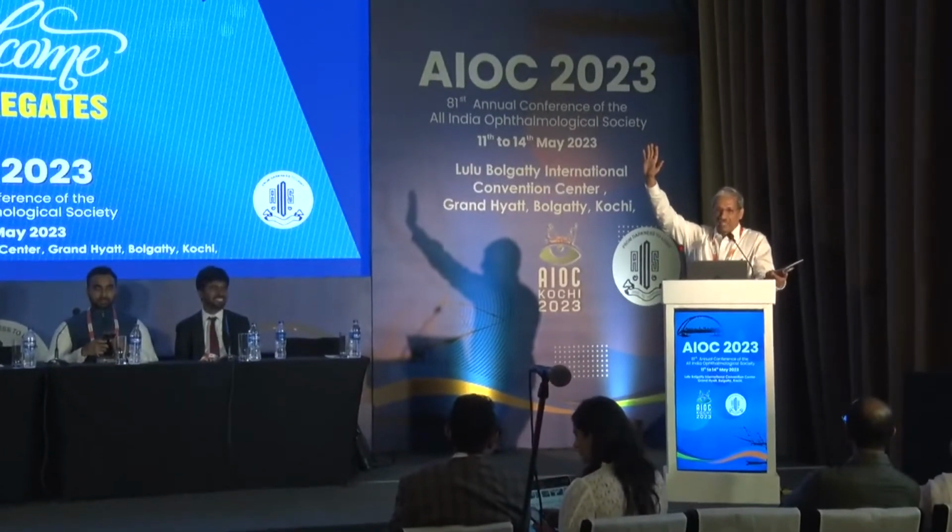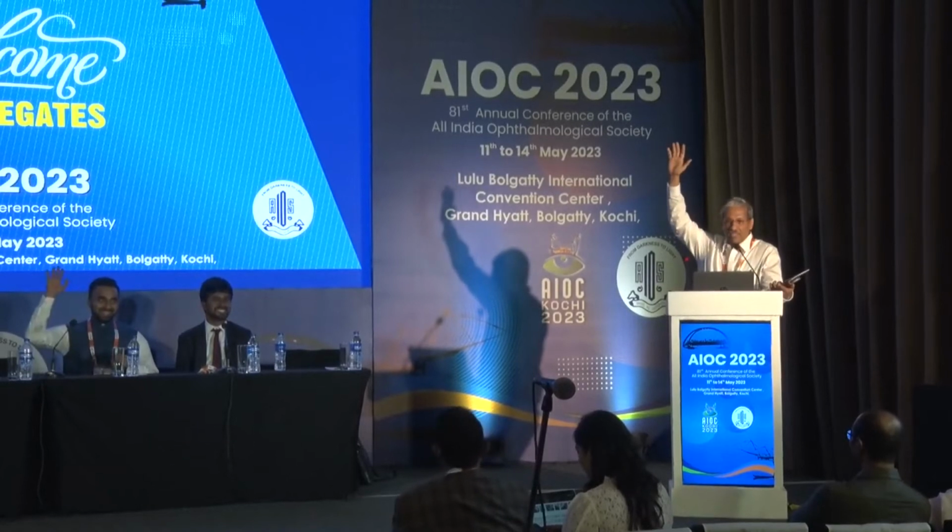So how many of us are using central topography? Aditya, you have to put your hand down. Arul has to put his hand down.